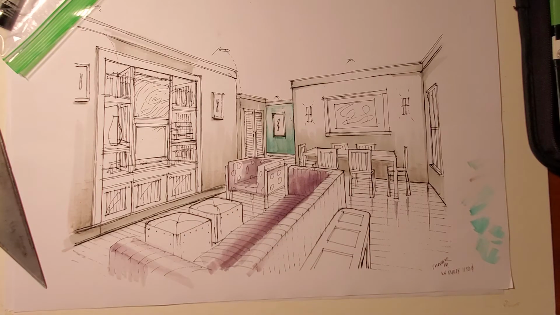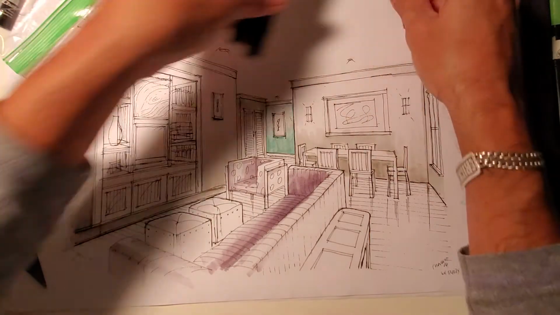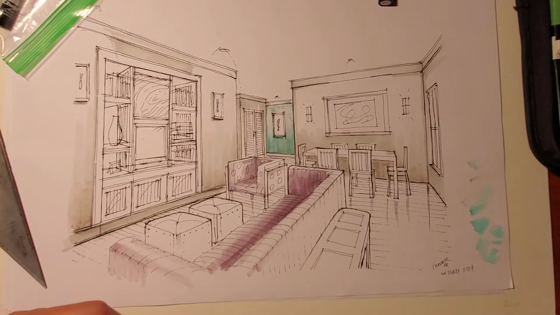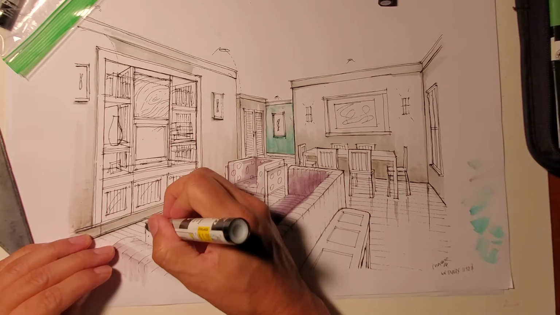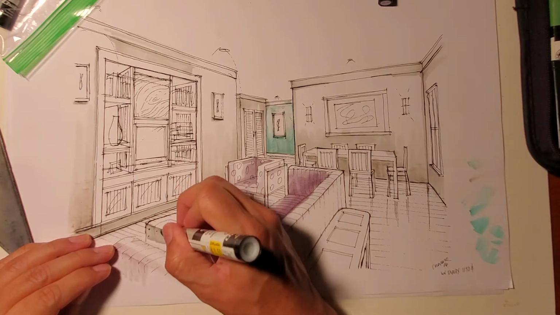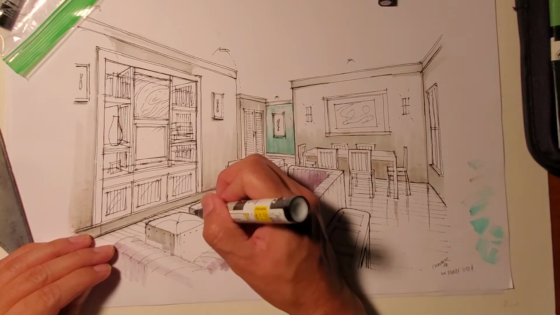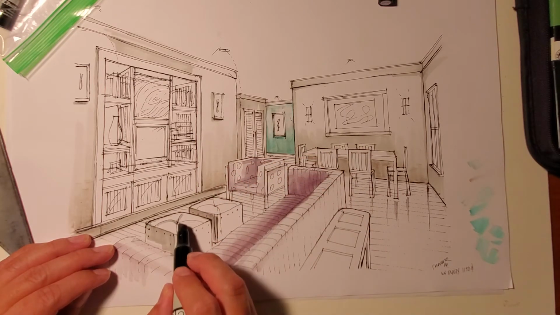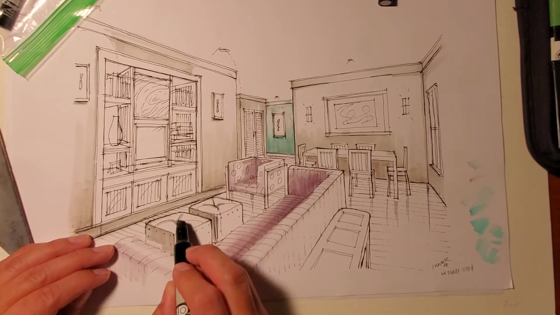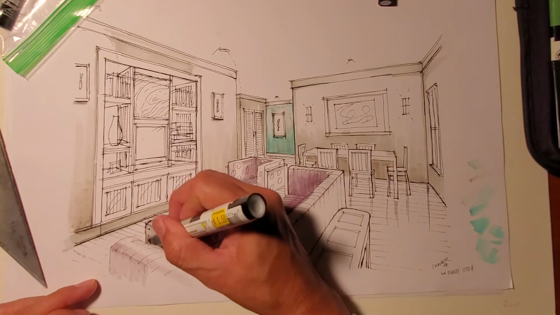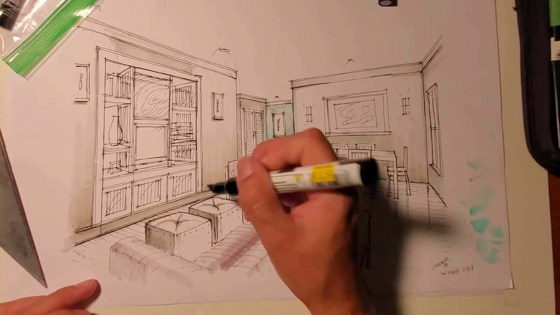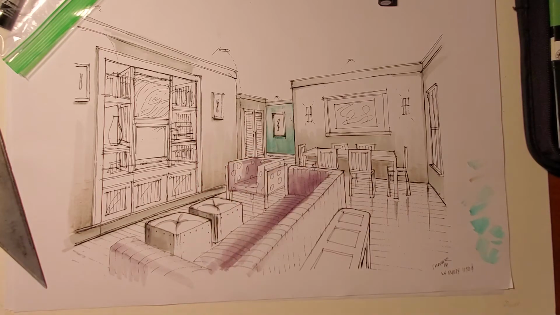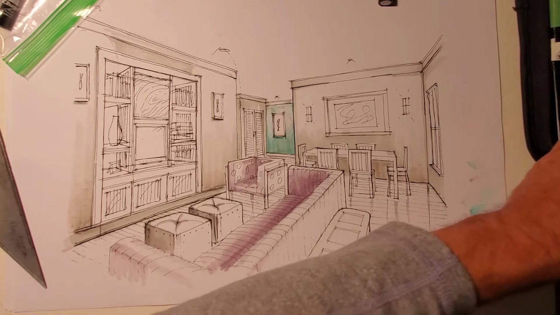So that's the warm, and I'm going to come back and say that this ottoman has some color as well. See how different it is when I get the grays? I'm going to get darker.